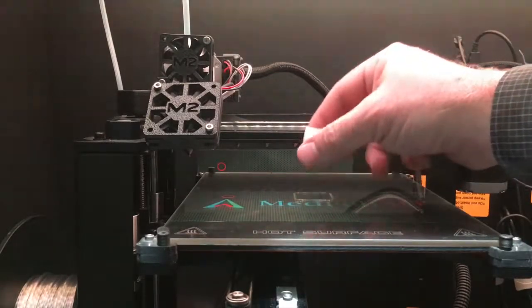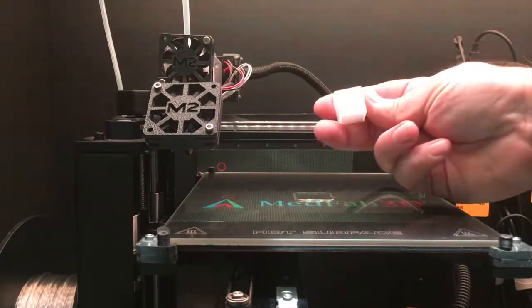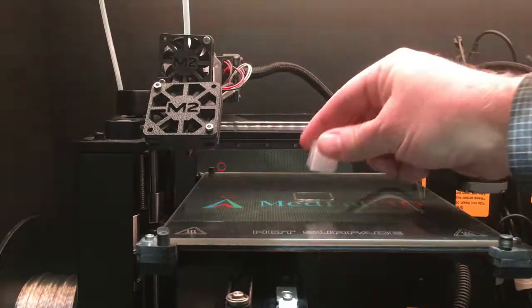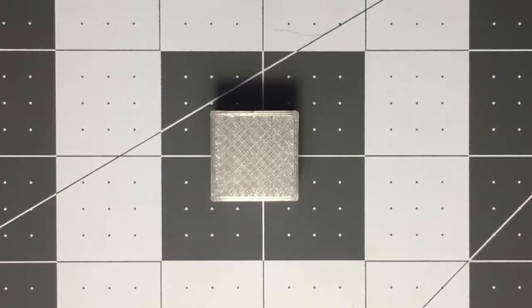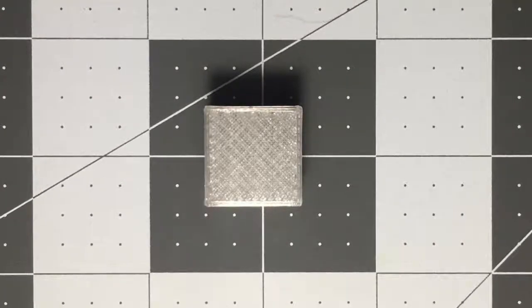We wanted to show you the final part that was produced, which is a 20mm calibration cube. We used the calibration cube to check how well the printer is performing. We also wanted to show you a close-up of the same part that shows the cross-hatched infill pattern that we used to print the part with.